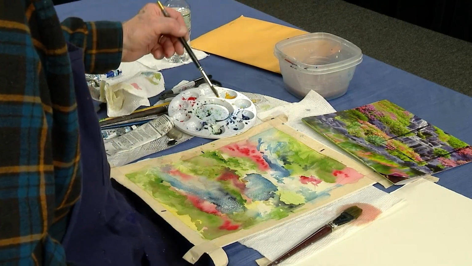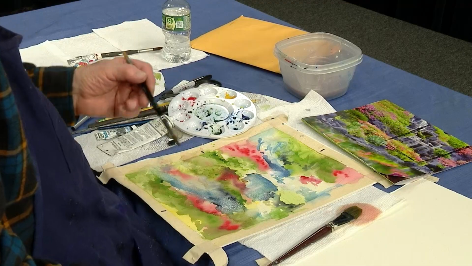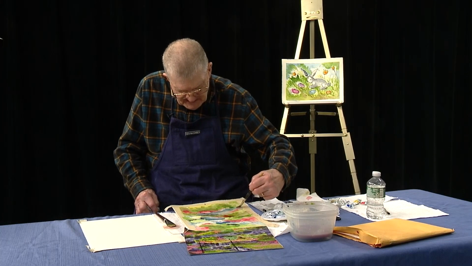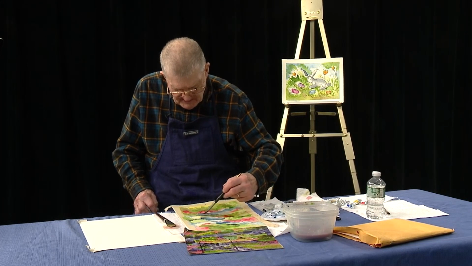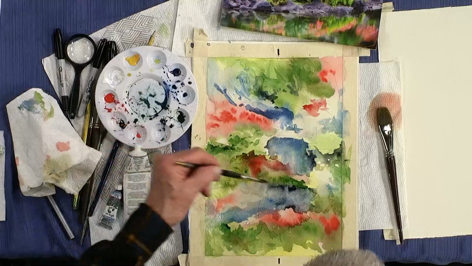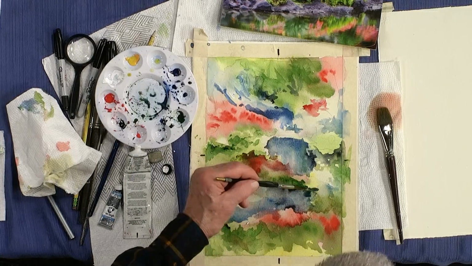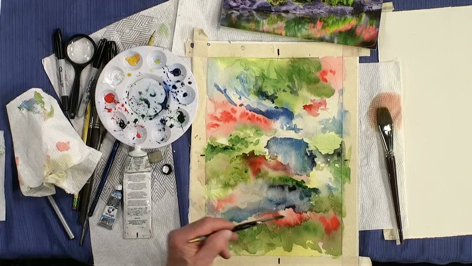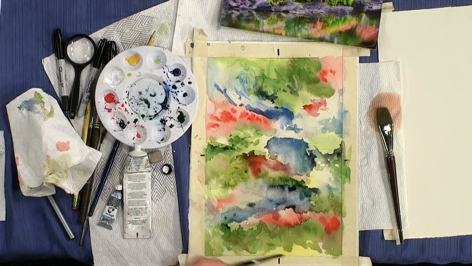Let them kind of figure out what you're trying to do, I guess. Sometimes the artist probably wonders what he's doing, or she's doing too, you know. It's interesting.